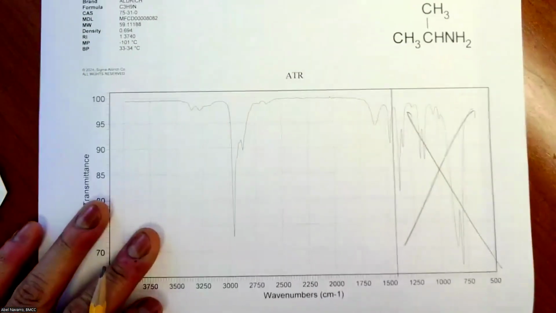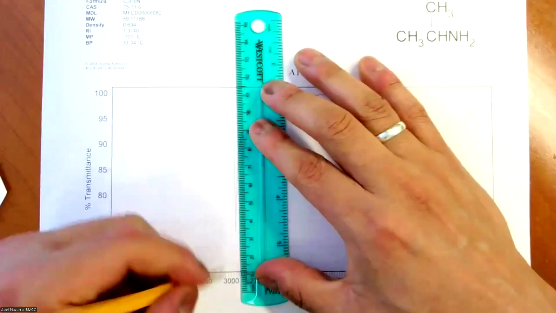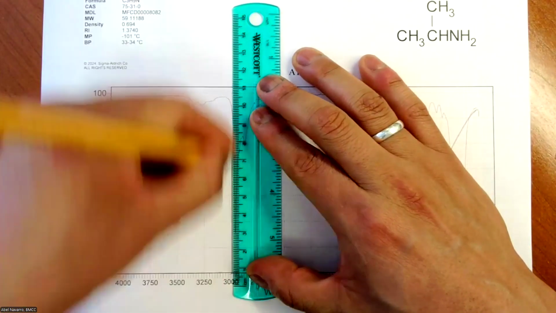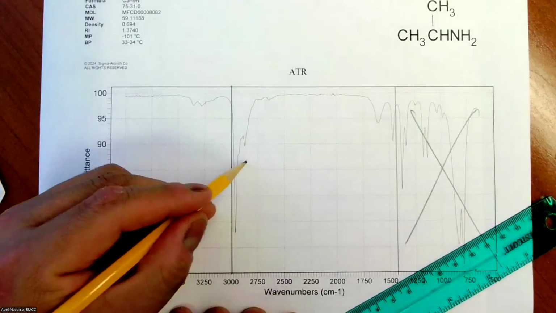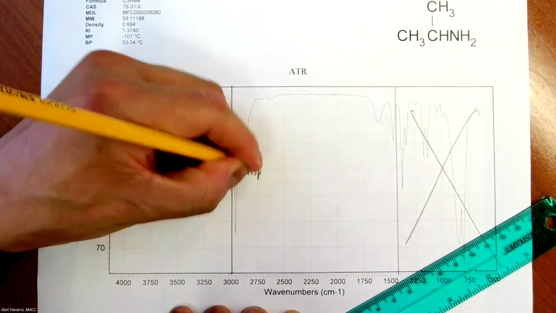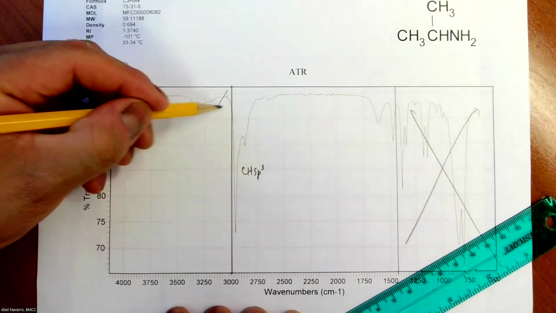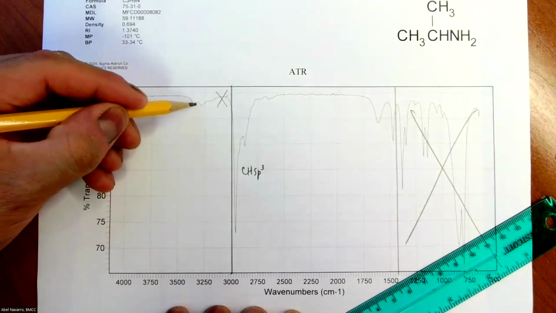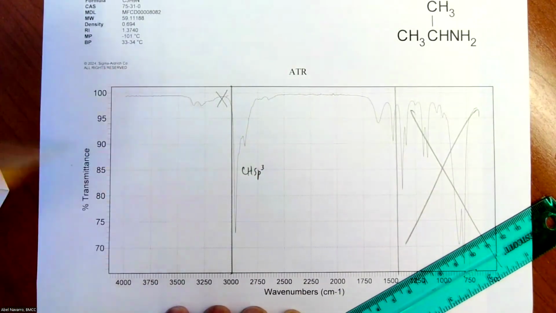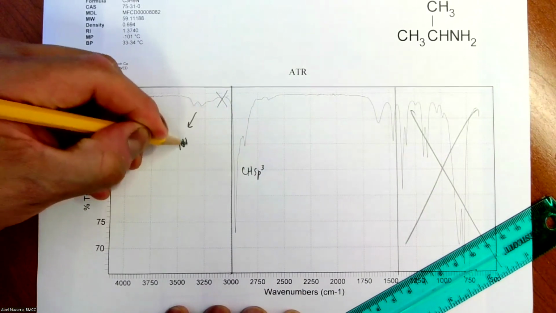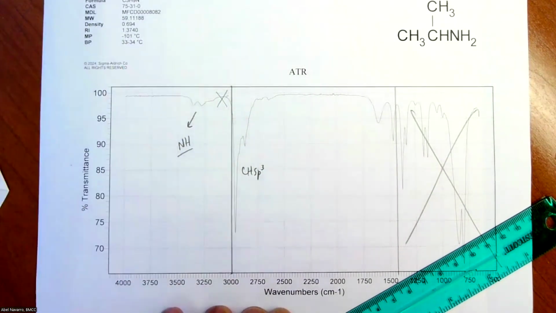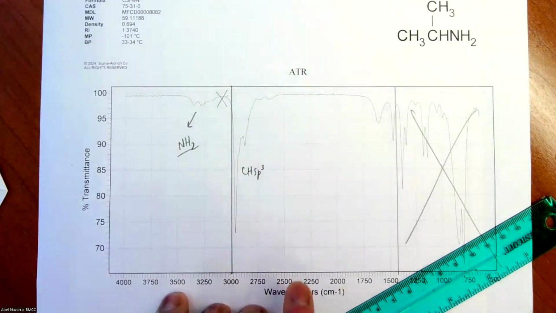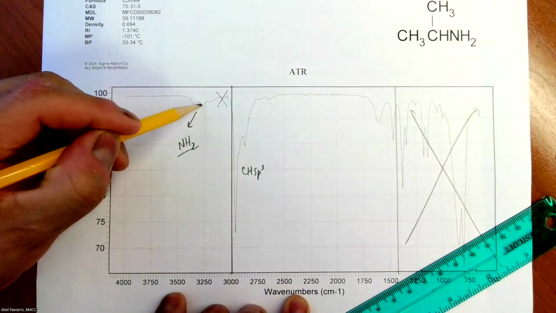Now you see everything. 3000 line. Right below 3000, CHSP3. Right above 3000, nothing. What are these two bunny ears? Those are NHs. NH2, right? I could even write NH2 because it's two of them.